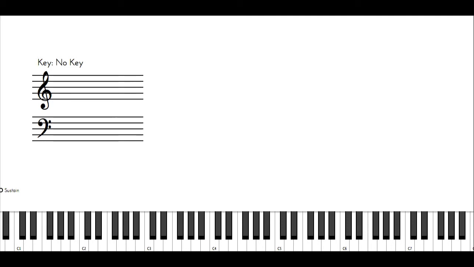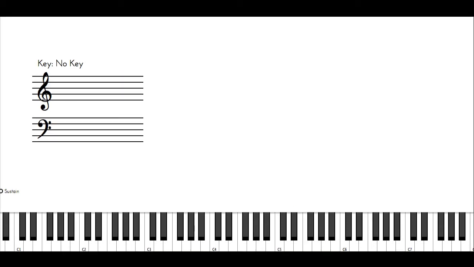So the F major scale is F, G, A, B flat, C, D, E, F. So when I compare it to the Lydian mode, it's going to be F, G, A, B instead of the B flat, C, D, E, F.